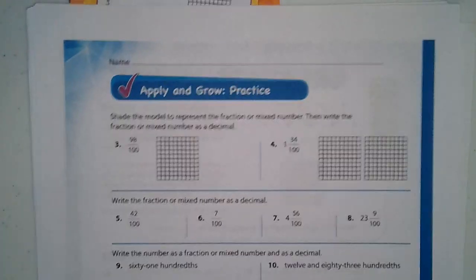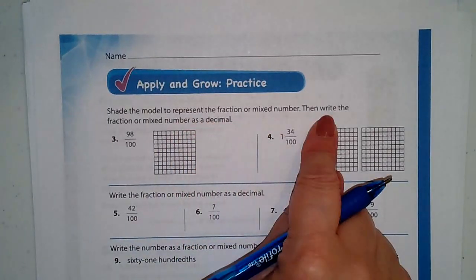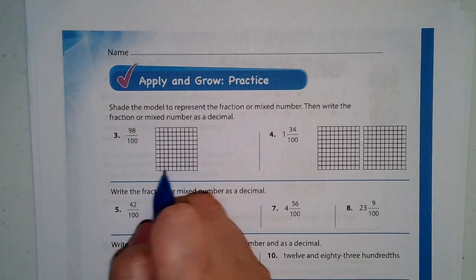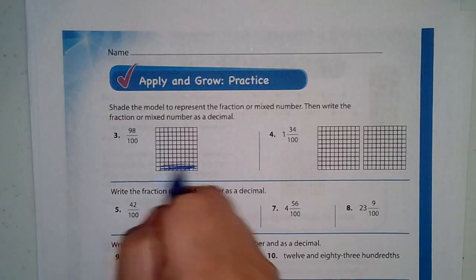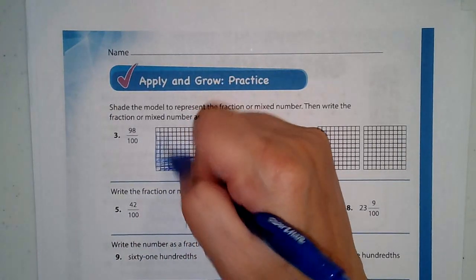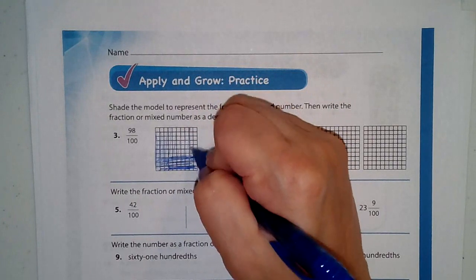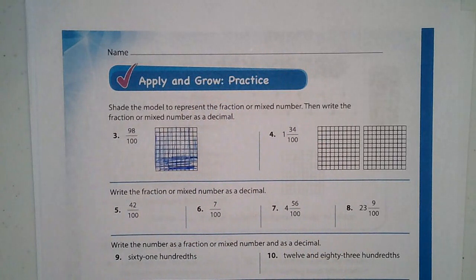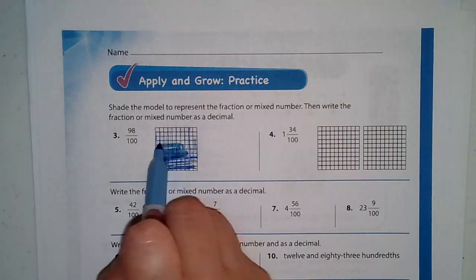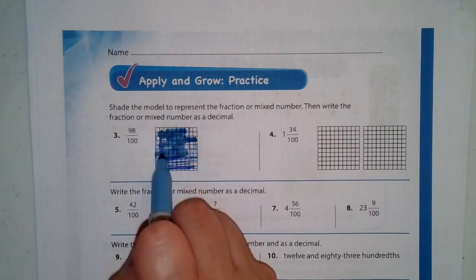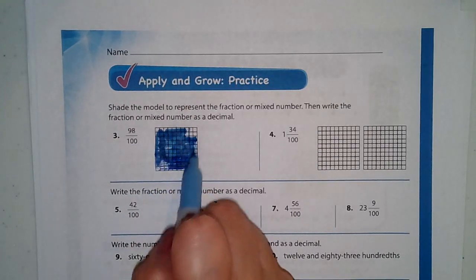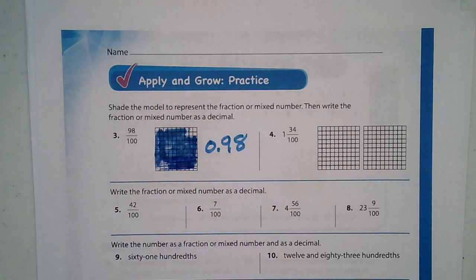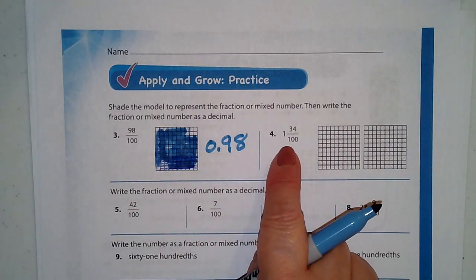Next, shade them all to represent the fraction or mixed number, then write the fraction or mixed number as a decimal. Okay, 98 100ths. That would mean everything except for 2, right? Because there's a total of 100, so you just leave 2 that are not shaded. Okay. Oh my goodness, my pen. All right. So after we do that, we need to write it in the form of a decimal. So that would be 0 because there are no whole numbers. 0.98.